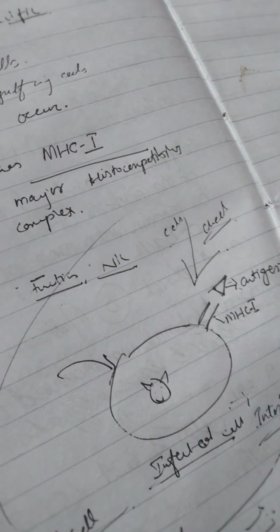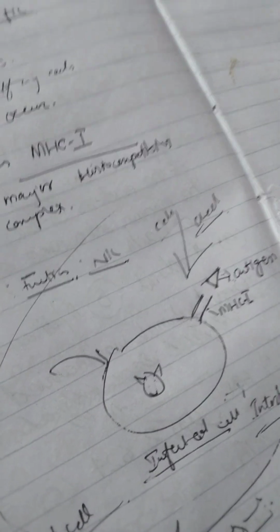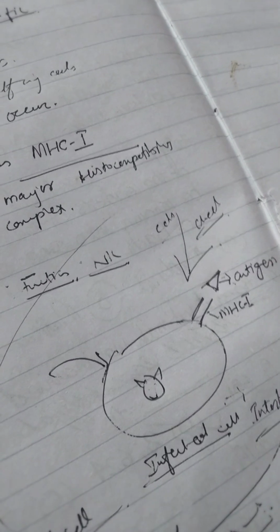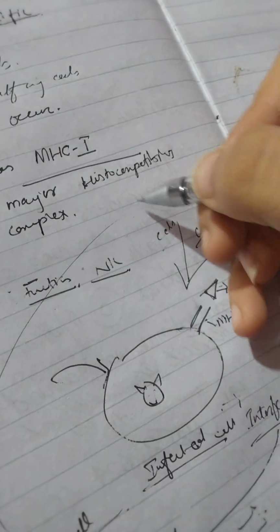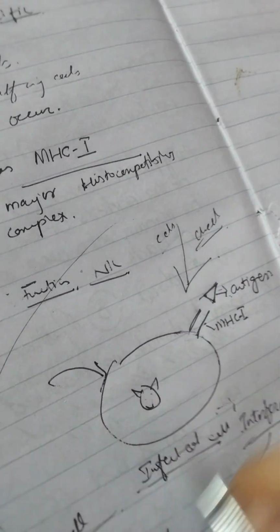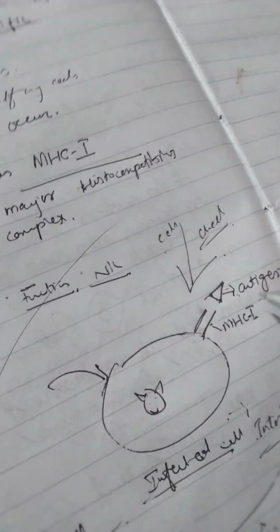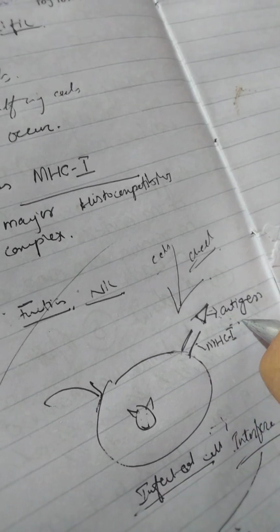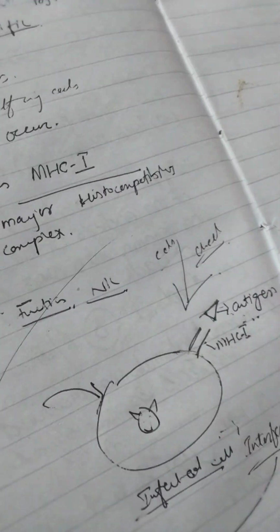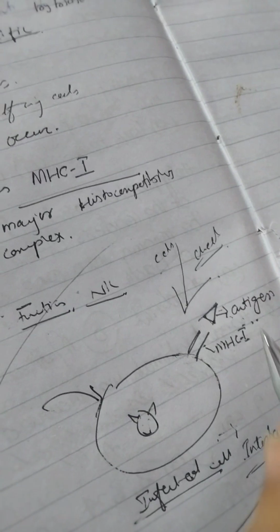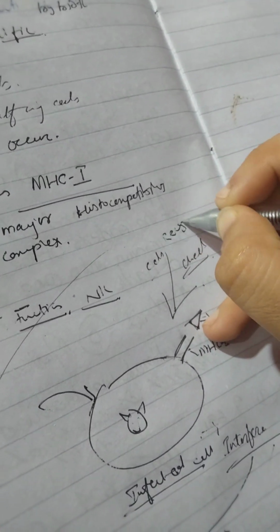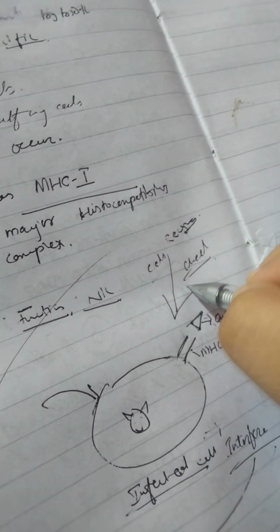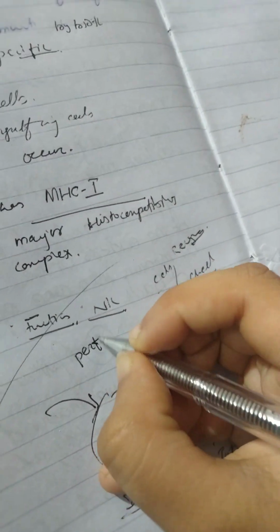So now the NK cells are confirming this thing: are these interferons giving signals about something else, or about this? These NK cells are here in the surrounding of the infected cell in order to confirm what the problem is, that the antigen has entered the cell, which is why the interferons were released. Now it will recognize the antigen, and these NK cells will release perforins.